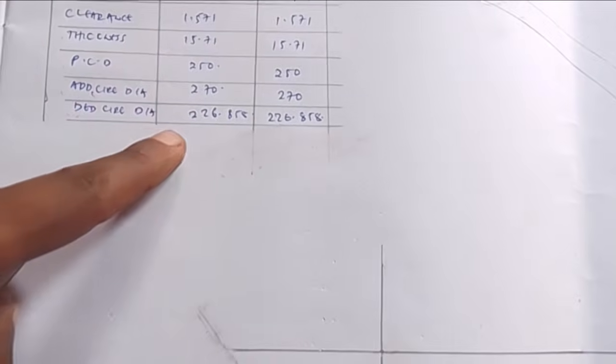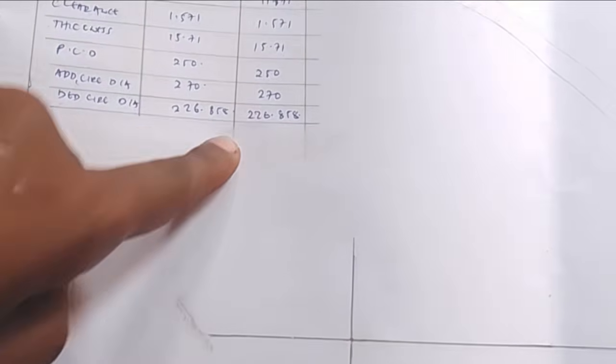The next point that you look for is the dedendum circle diameter. You look for the dedendum circle diameter from this point. Our dedendum circle diameter is 226.858.